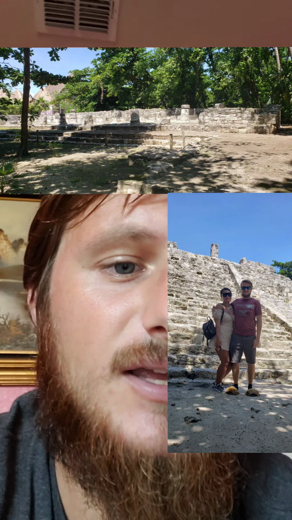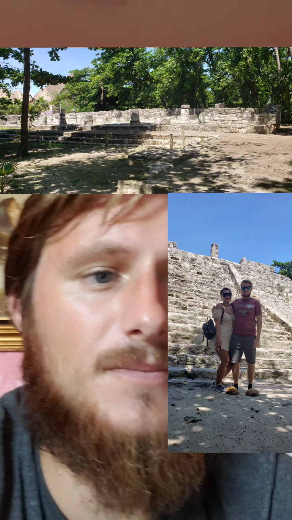Some of the structures on the site include the main pyramid, as well as a palace and some other smaller buildings. So both of the sites were built in the East Coast architectural style, which is actually the same architectural style that was used in Tulum. And then, yeah, that's basically the video.